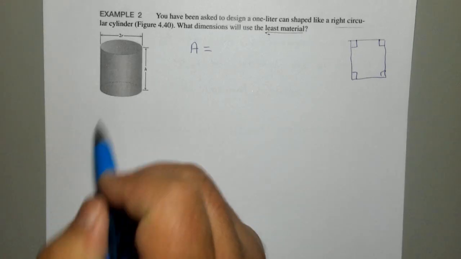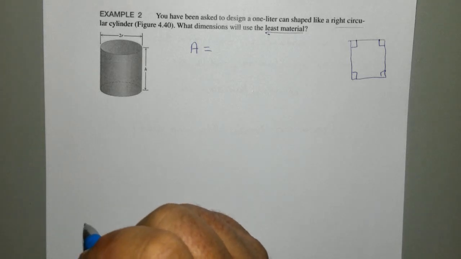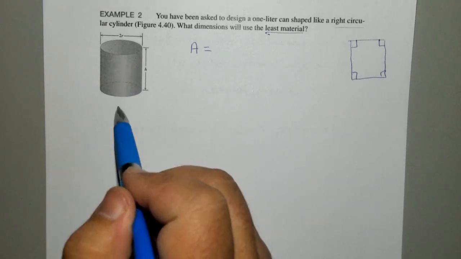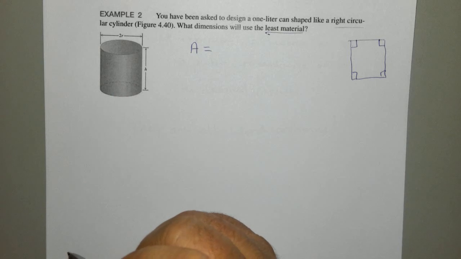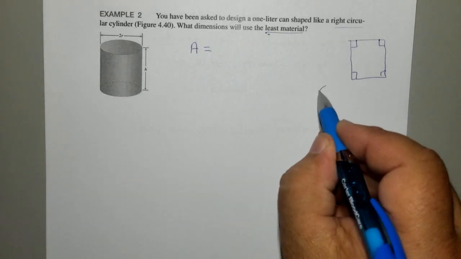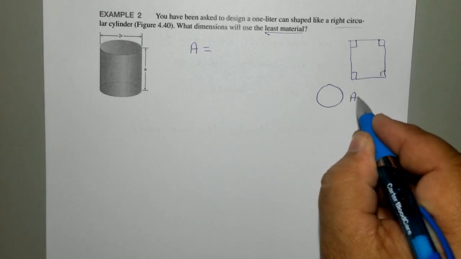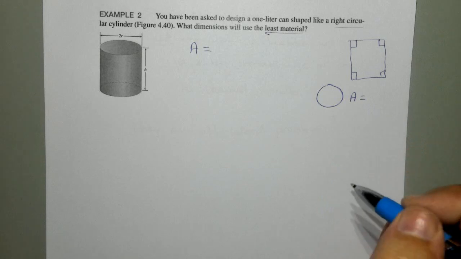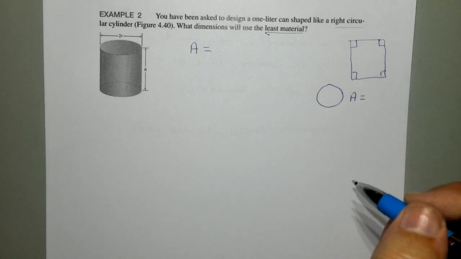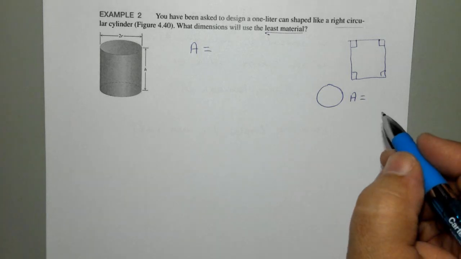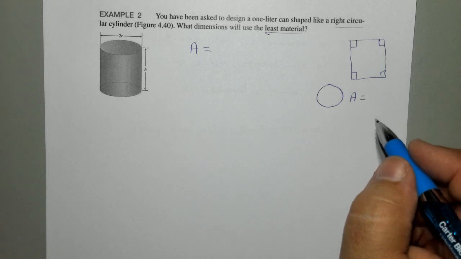Look at the pieces. What are the areas on the top and bottom? On top and bottom, you have circles. What's the area of a circle? That's circumference.